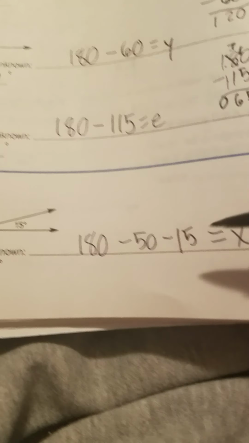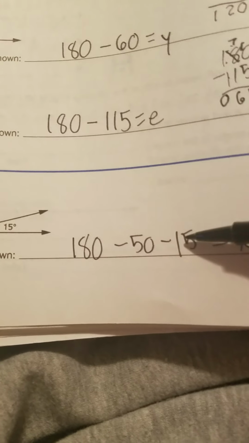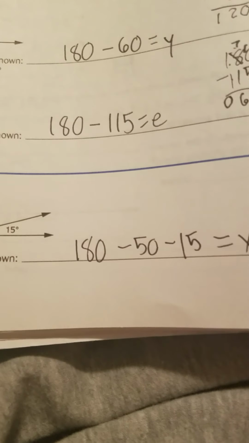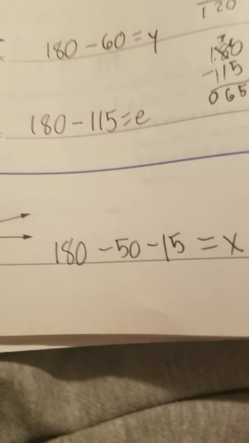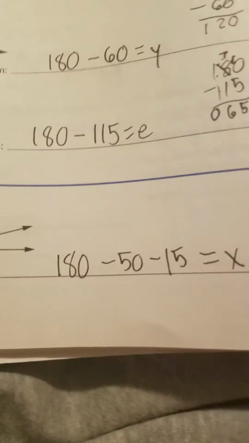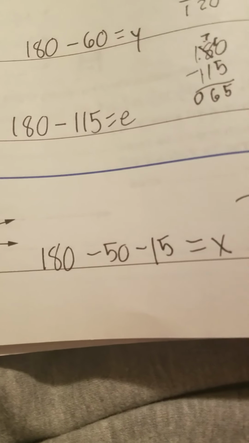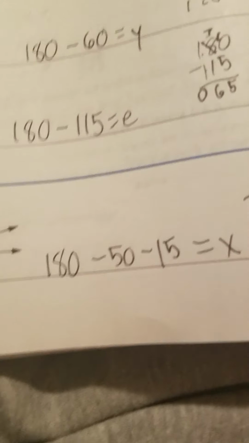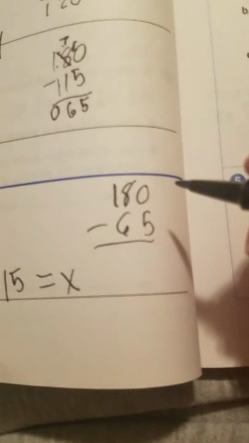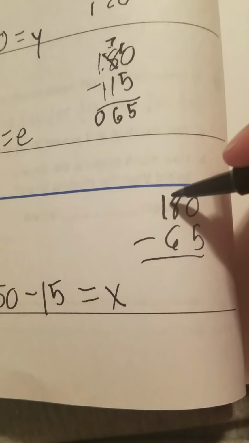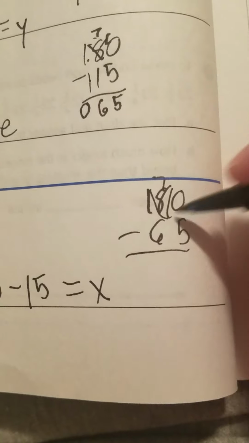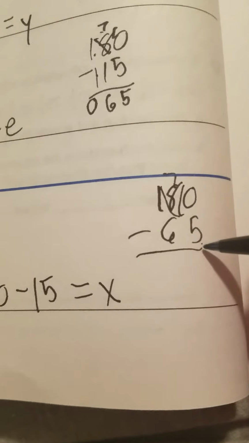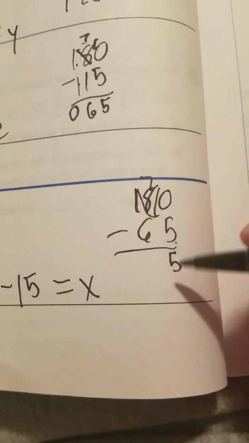So we could even add these two up and say 50 plus 15 is 65. That way we only have to subtract one number. Again, we need to borrow. 10 minus 5 is 5. 7 minus 6 is 1.